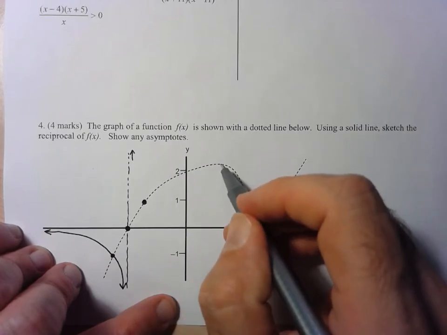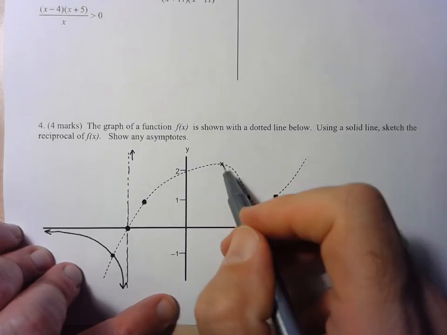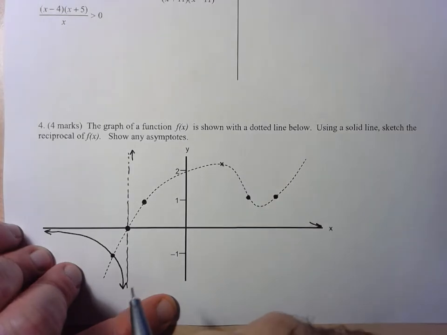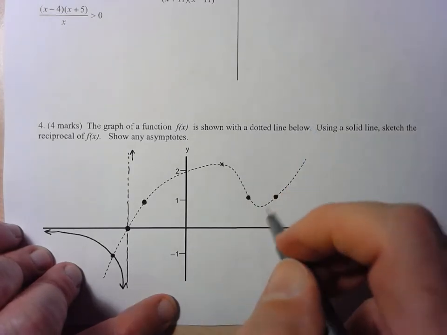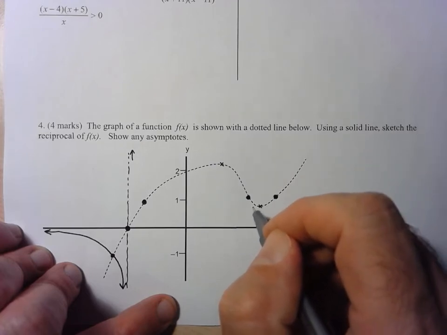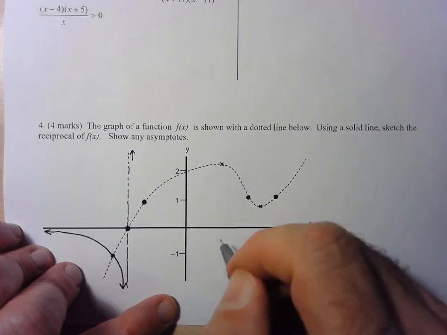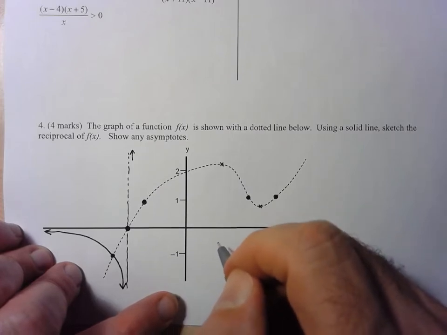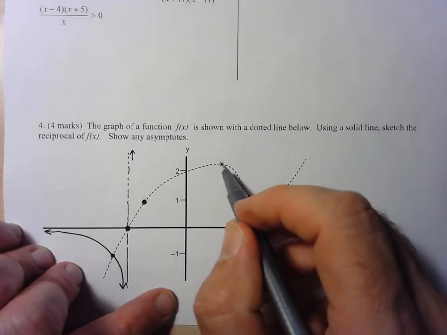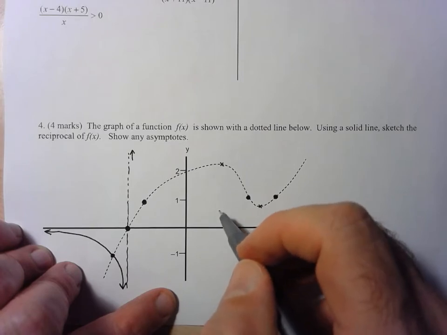And we saw that where we have a local maximum in our original function, it's going to give us a local minimum in our reciprocal function. Here we have a local minimum in our original function. It's going to give us a local maximum in our reciprocal function. So that's going to help me draw this curve. And here, this is just a little over 2. So if I take the reciprocal, I'll get something a little less than a half. So I'm not going to worry too much about being exact.